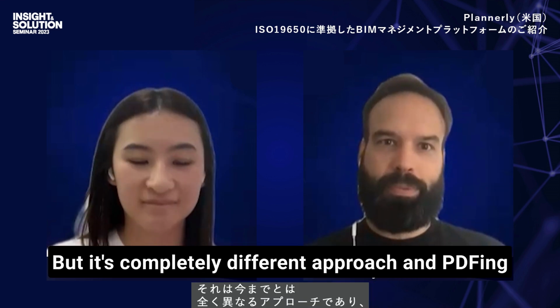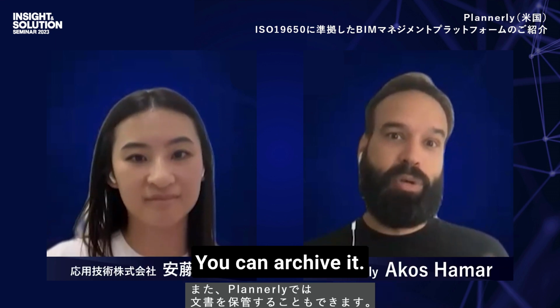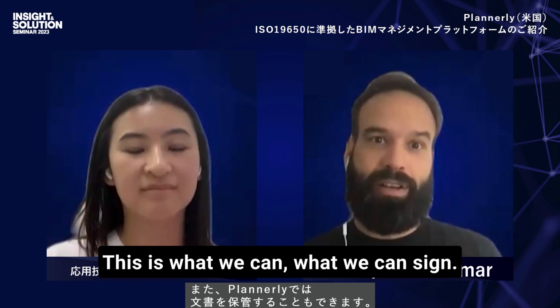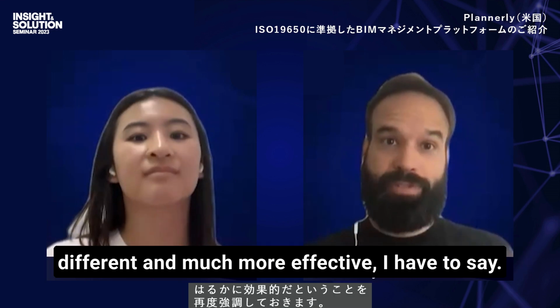But it's a completely different approach, and PDFing it is just a must-have kind of checkbox in the end. You can archive it. This is the agreement. This is what we can sign. The process of getting to that agreement is completely different and much more effective, I have to say.